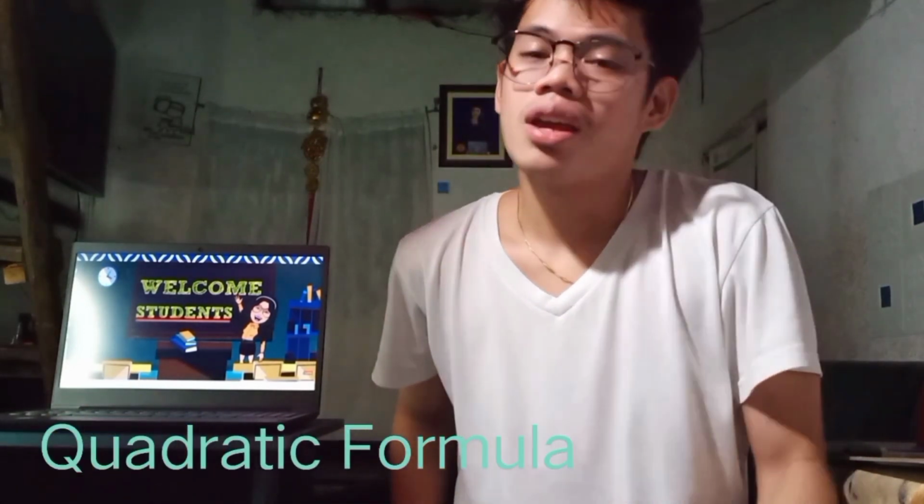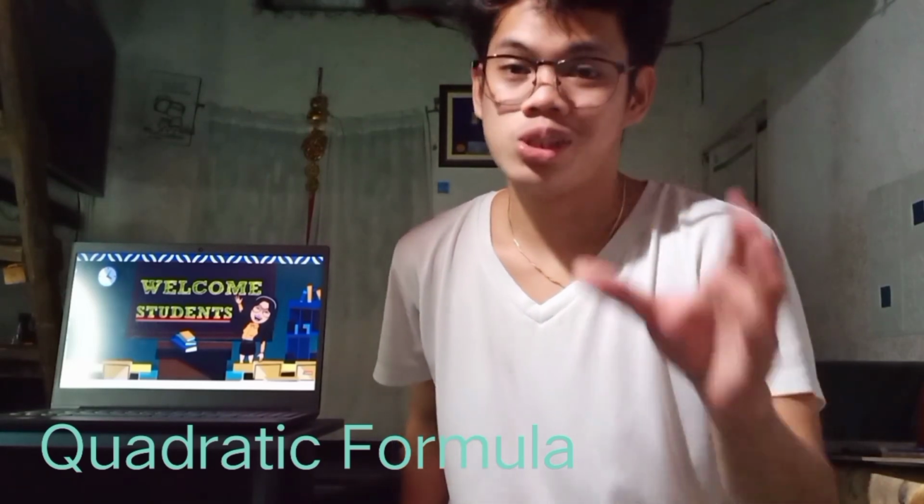And in addition, completing the square can be ugly, or the equation can be ugly. And last but not the least is the quadratic formula. The quadratic formula is something that you can always use to find the value of x or to extract the roots of the quadratic equation.